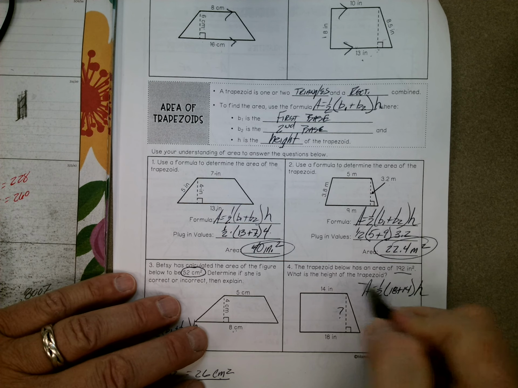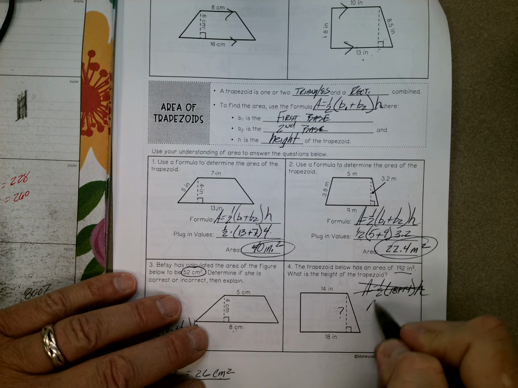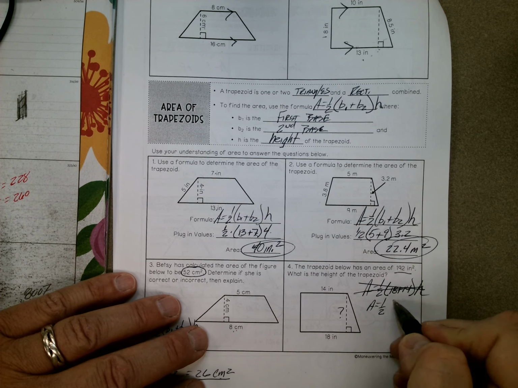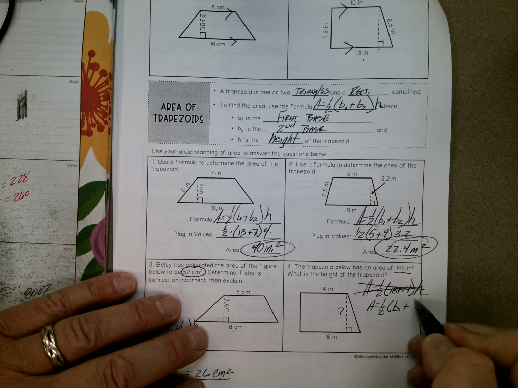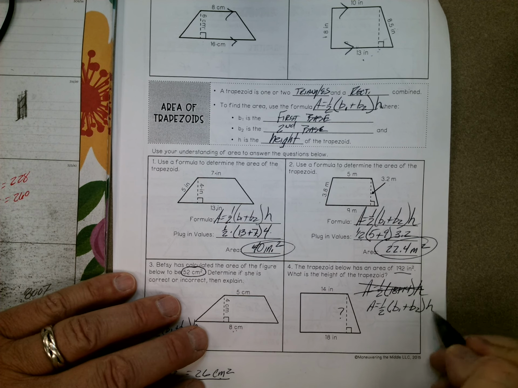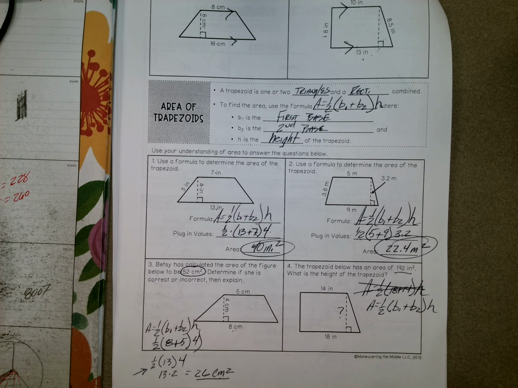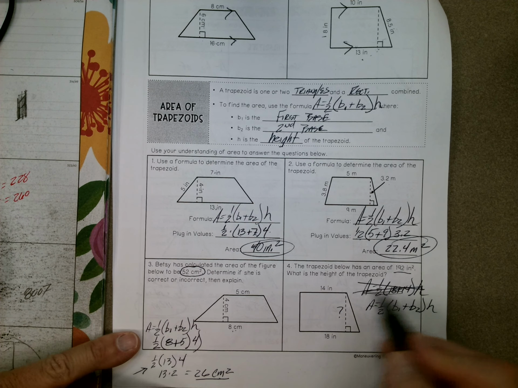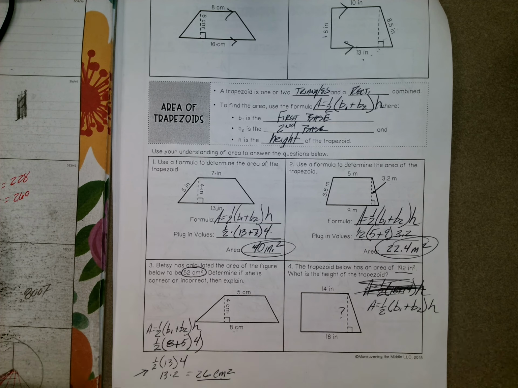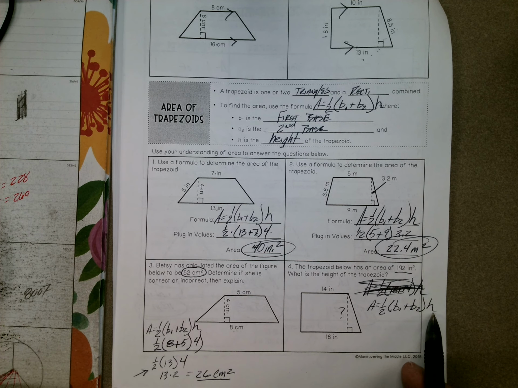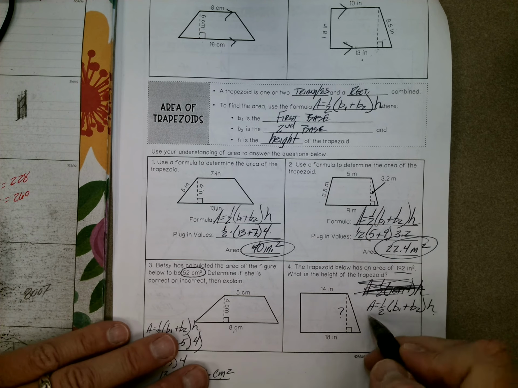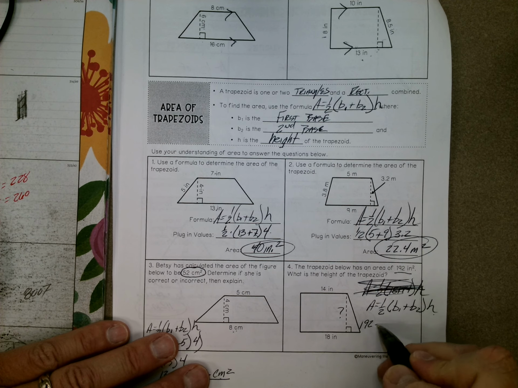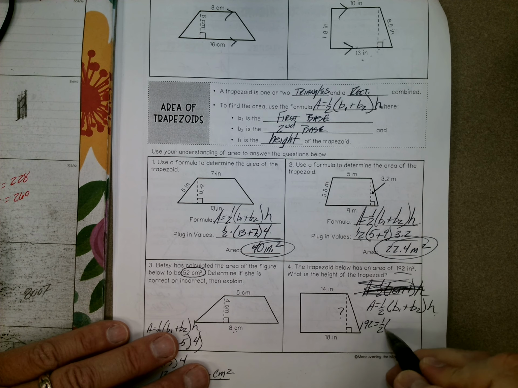All right. And I messed that whole thing up because I said I was going to write down the formula. So let me do what I said I was going to do. Now, when we start with the formula, we know where to plug our numbers in. We're actually looking for the h. Okay, so let's put under the A, 192 equals 1/2.